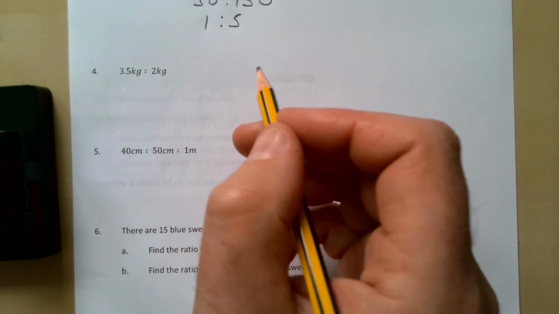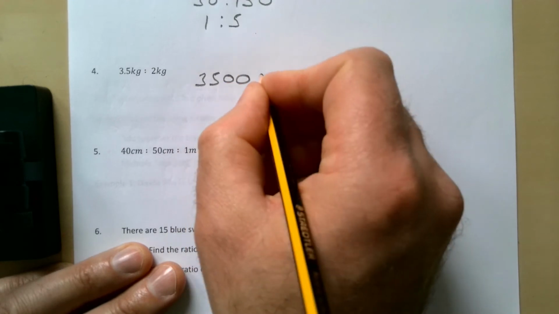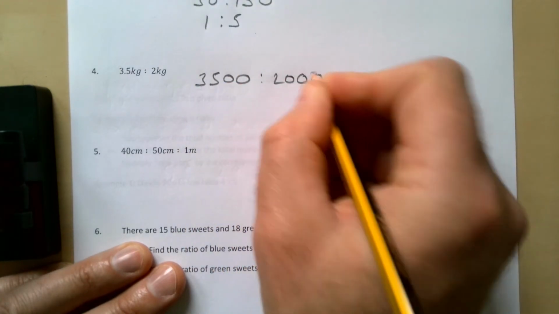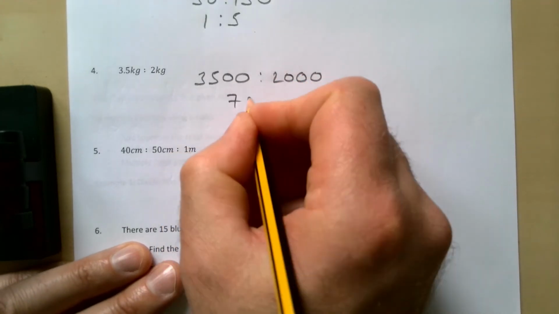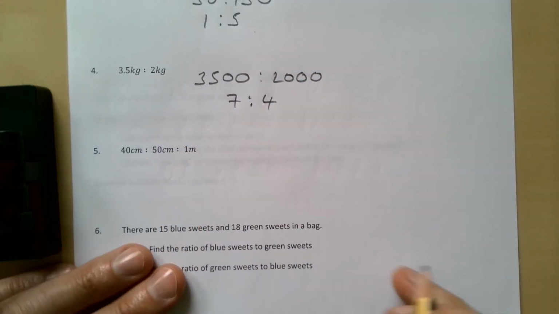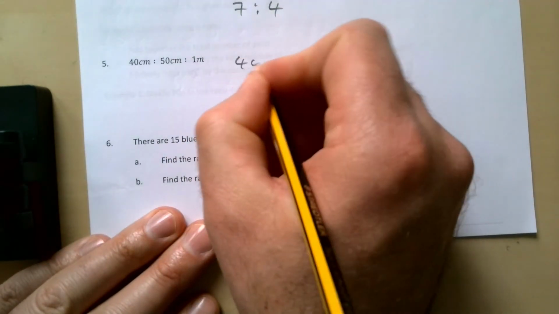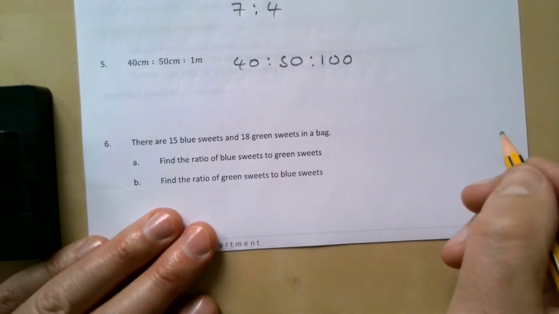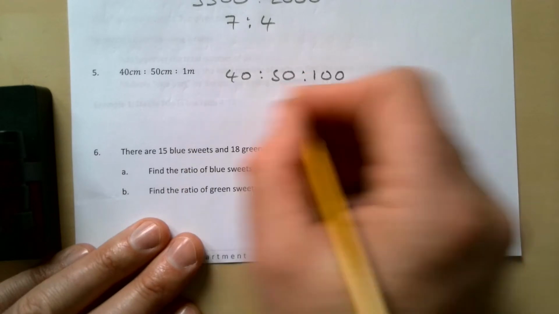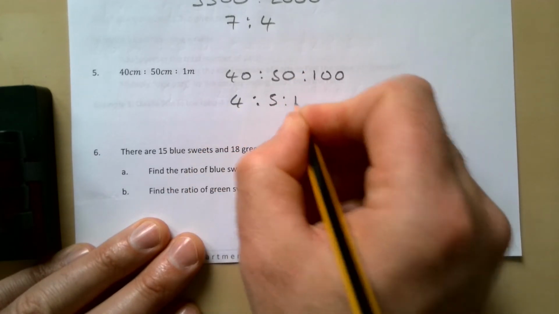3.5 kilograms to 2 kilograms. Again, I would be tempted to go to grams here. 3,500 to 2,000, and we both divide by 500, so I would go in 7 times and 4 times. And then finally this one is obviously 40 to 50 to 100. Once we change them all into centimeters, they all divide by 10, so it will be 4 to 5 to 10, and that's it, cancelled from there.